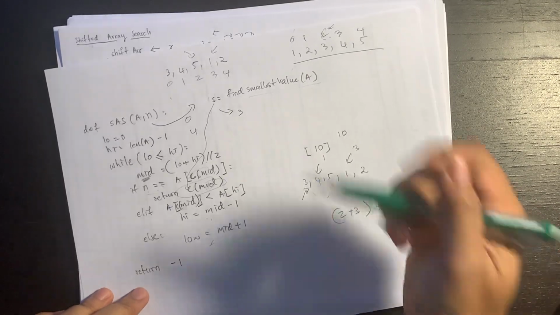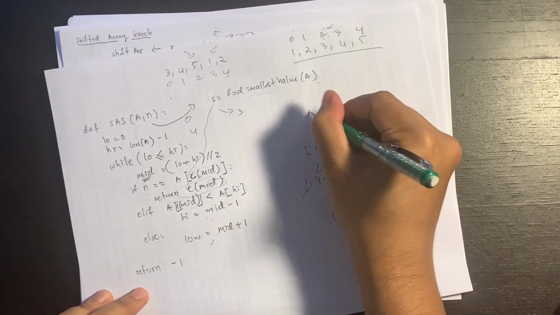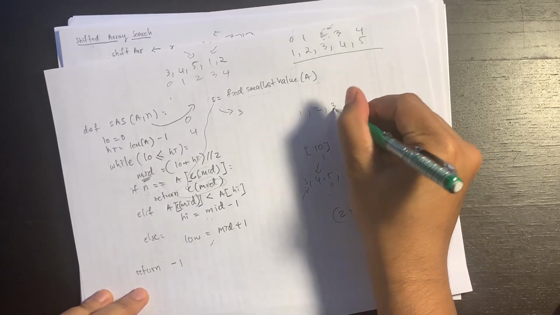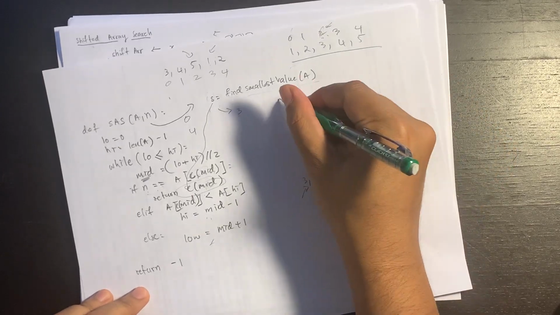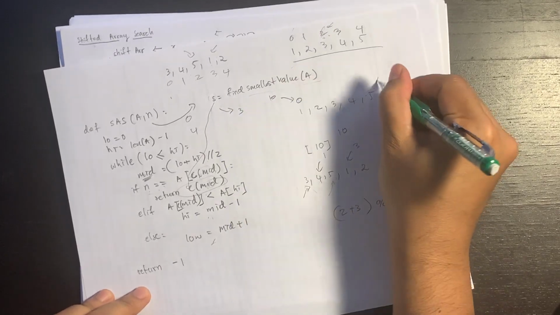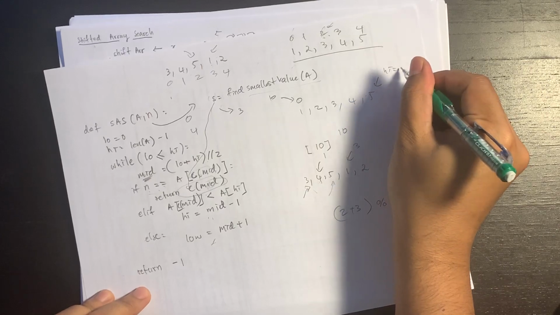Like I mentioned earlier, think of this as a perfect array. So our low and our high are right here.